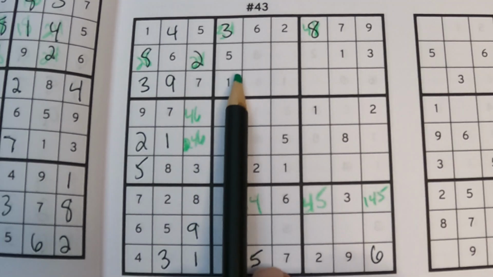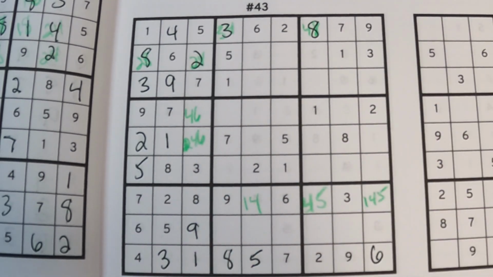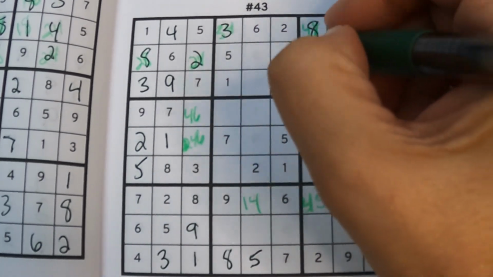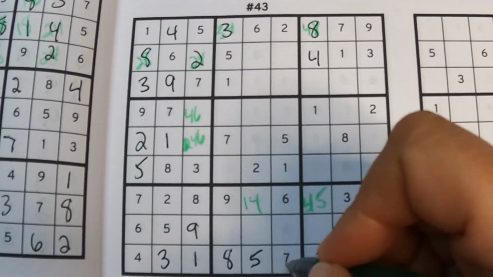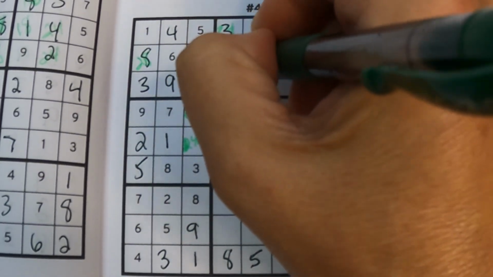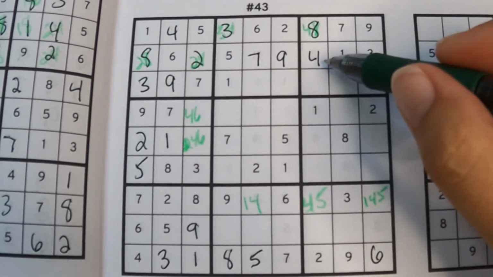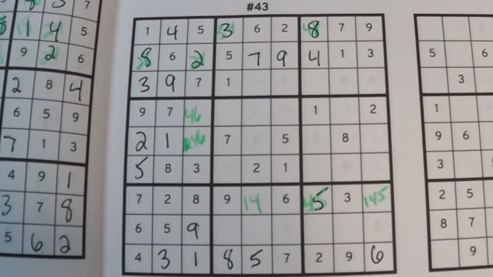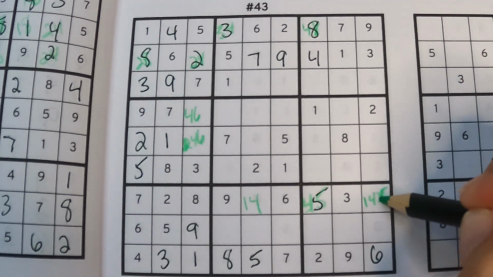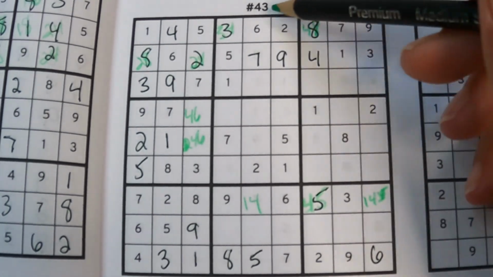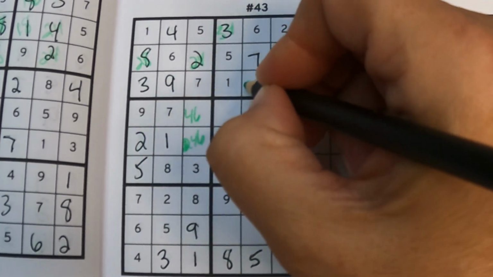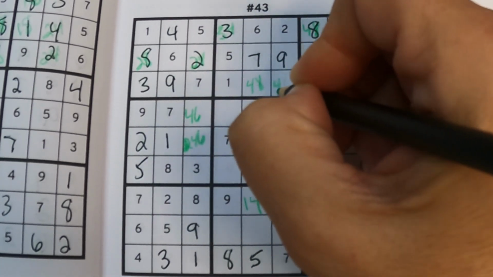For this row, we're missing 4, 7, and 9. We've got 7 and 9 here, so this is our 4. 7 here, so 9, 7. That 4 makes this our 5. We can get rid of this 5. For this box now, we're missing 4 and 8, and I don't see any help, so 4, 8, 4, 8.